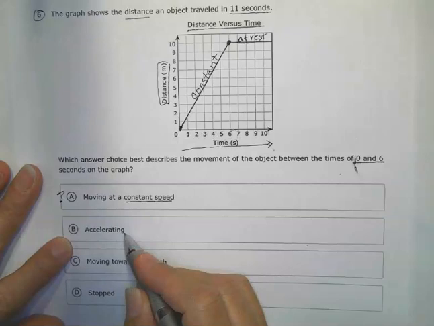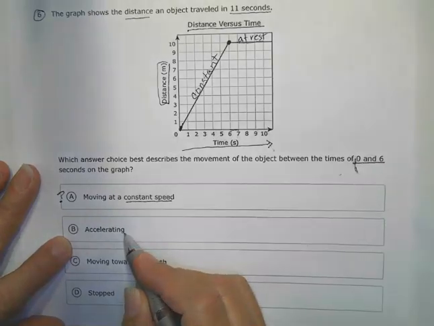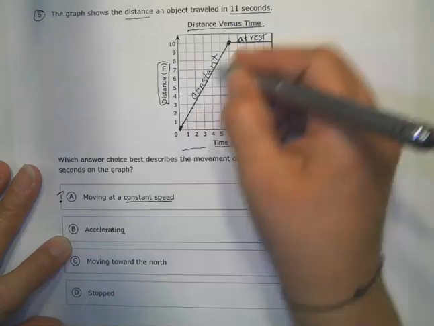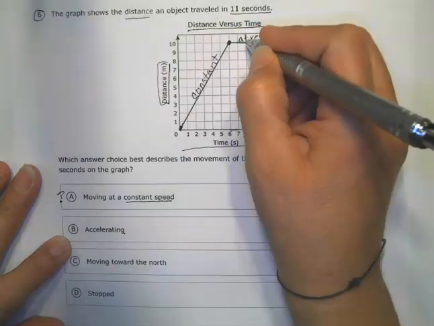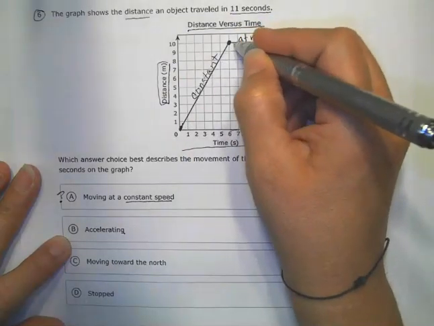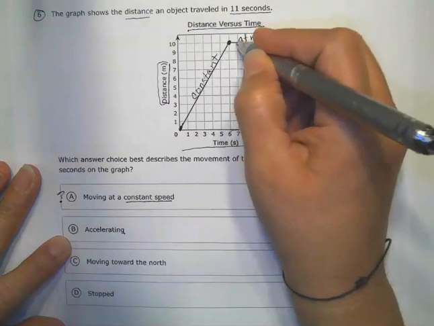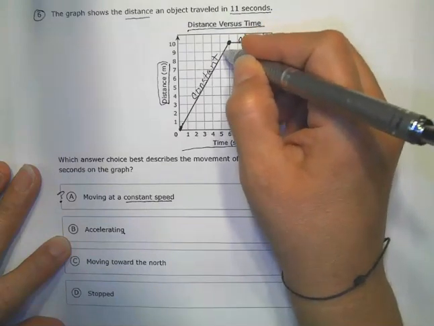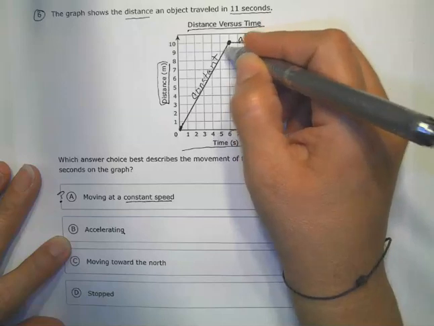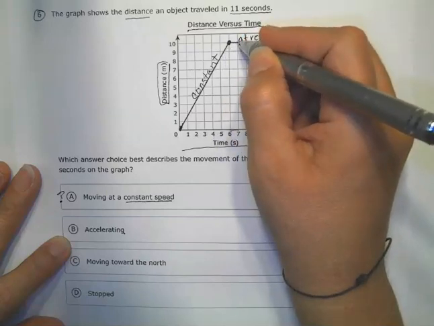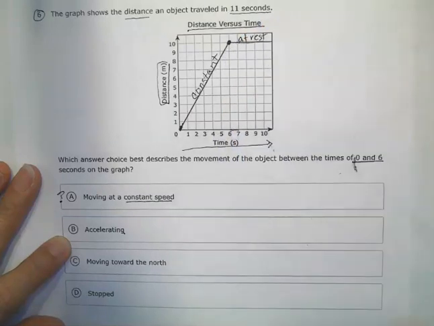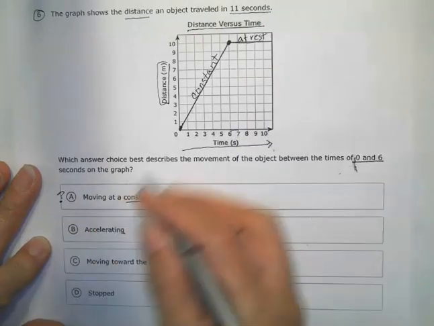Is it accelerating? Is it gaining speed? Is it going faster? Is it going slower? Is it slowing down? Is it speeding up? And we don't see that happening right here. We just see that it stopped. So if they were to ask information from here to here, we would say, you know what? It stopped. So from here to here, we could say that from, let's say 5 seconds all the way up until 7 seconds, it slowed down and then it was at rest. But no, there's no acceleration between these 2 points.